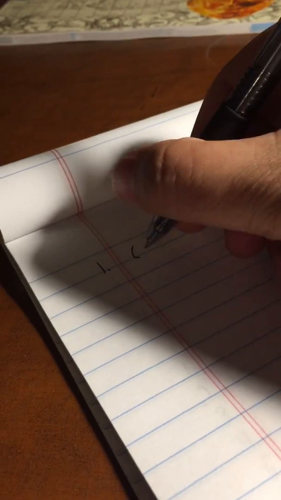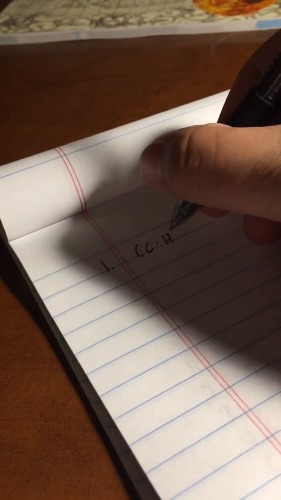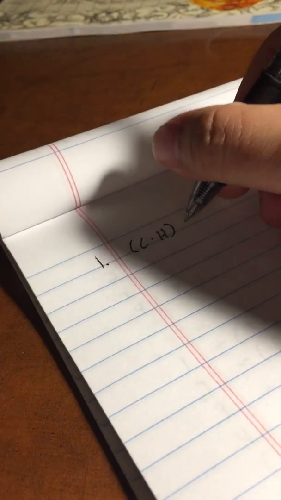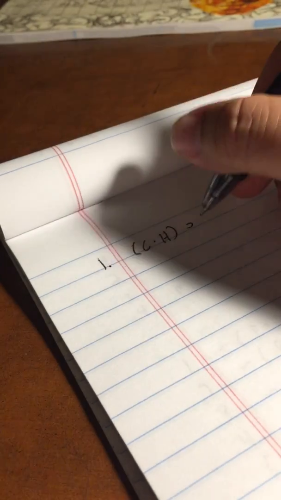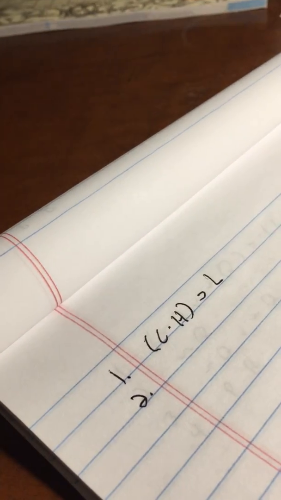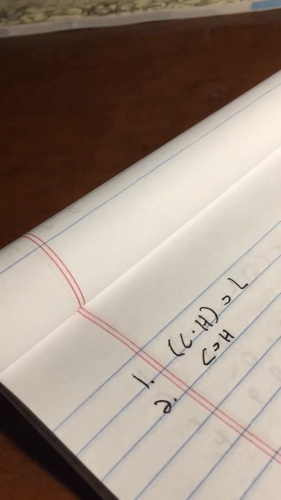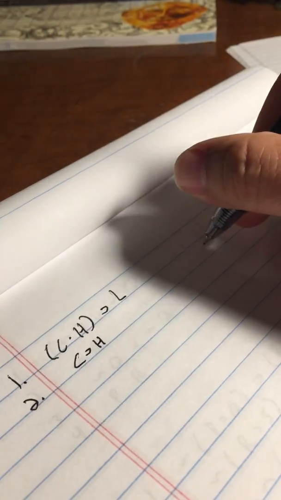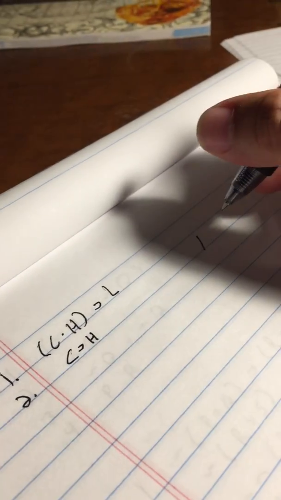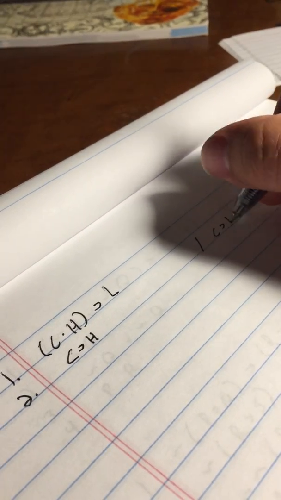It says, if C and H, then L. Second line says, if C, then H. And then the conclusion we're supposed to reach is if C, then L.